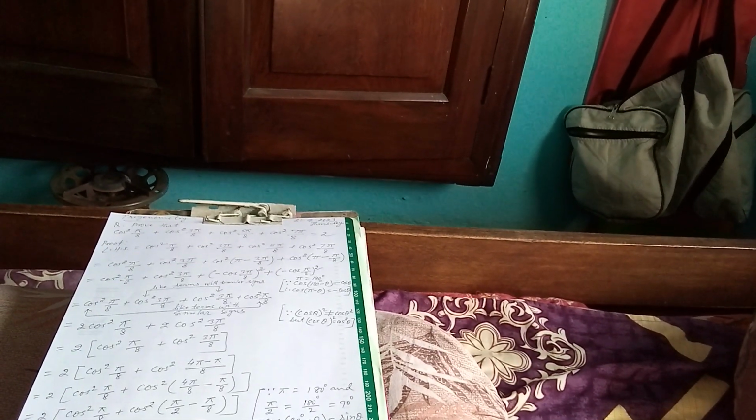Now you know pi equals 180 degree, so pi by 2 equals 90 degree. And you know cos of 90 minus theta equals sin theta. So cos of pi by 2 minus theta is sin theta, and that's why cos square of pi by 2 minus theta equals sin square theta. So here cos square of pi by 2 minus pi by 8 becomes sin square pi by 8.